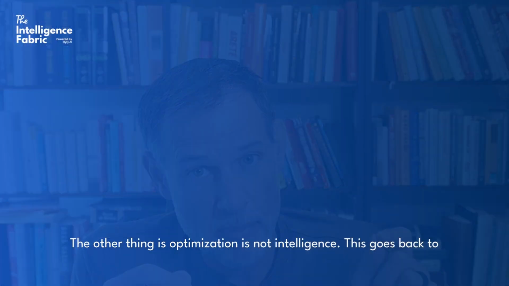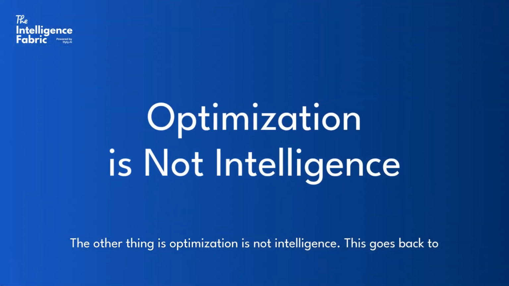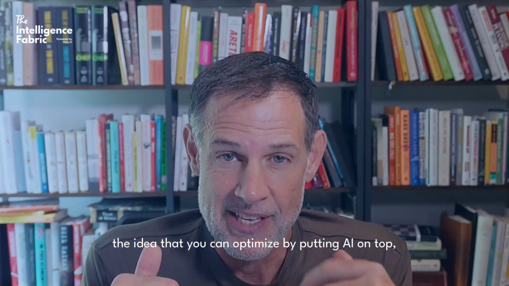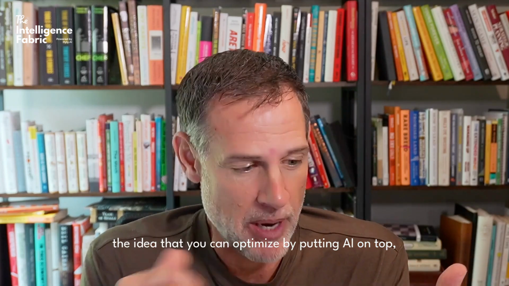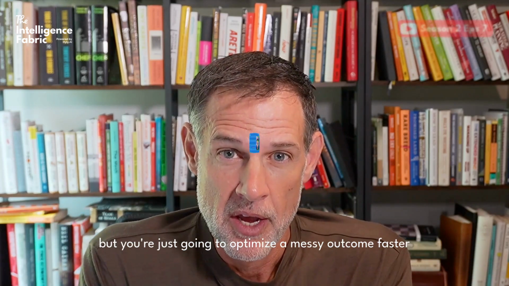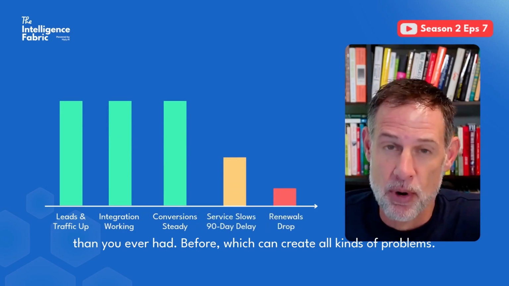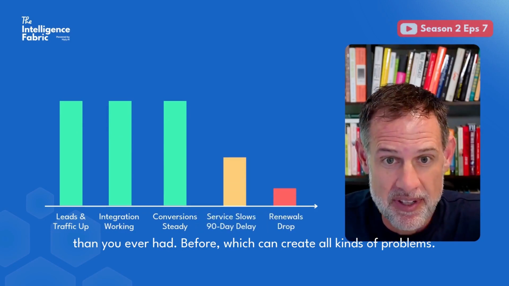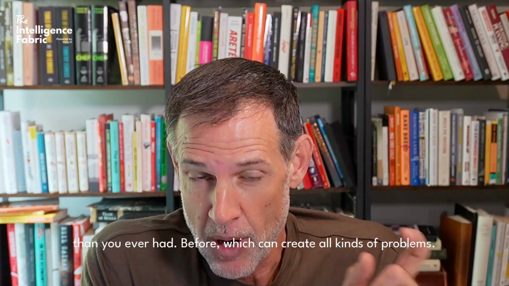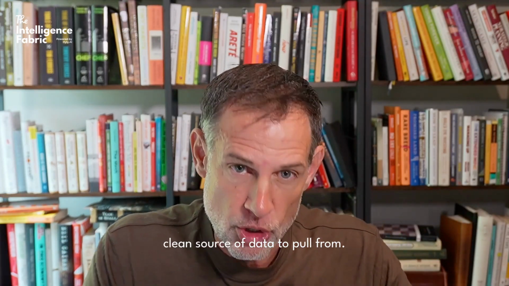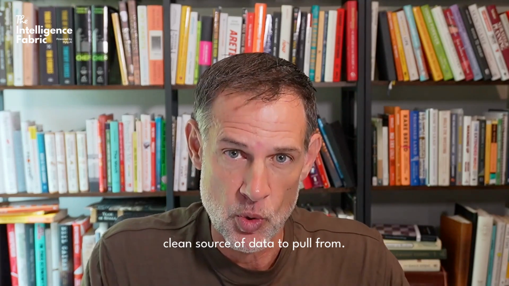The other thing is optimization is not intelligence. This goes back to the idea that you can optimize by putting AI on top, but you're just going to optimize a messy outcome faster than you ever have before, which can create all kinds of problems. So it's very important that you get a good, clean source of data to pull from.